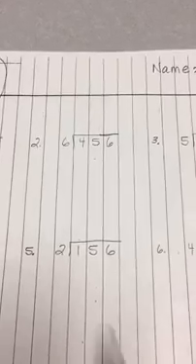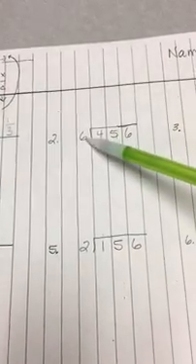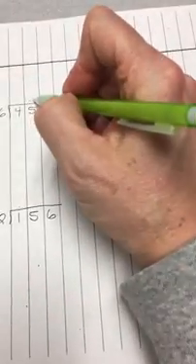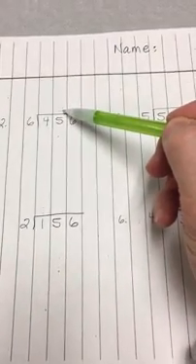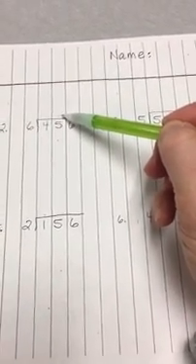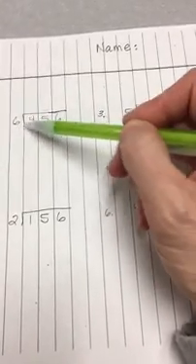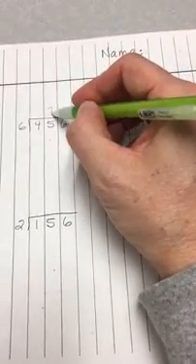Okay, so if we look at the problem, you have 456 divided by 6. Again, going through your steps, the first step is to divide. Can 6 go into a 4? Nope, too small. 6 can go into 45, so I'm going to put a little line above my 5. That tells me that that is where the digit is going to go that I'm going to write from how many 6s go into 45 without going over? That answer would be 7.